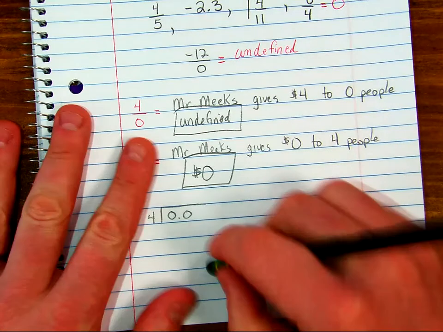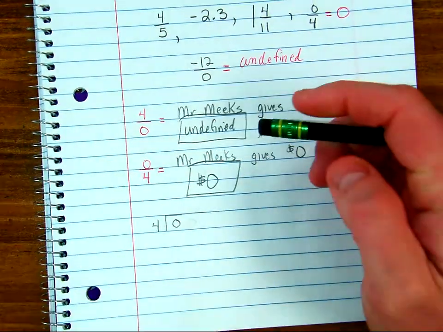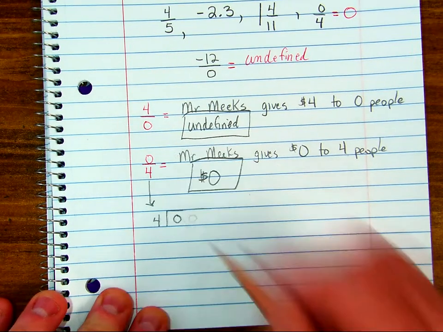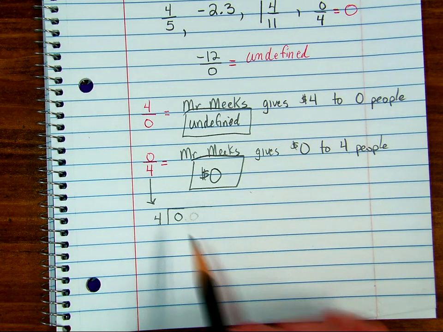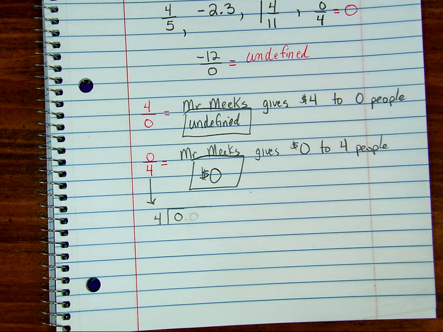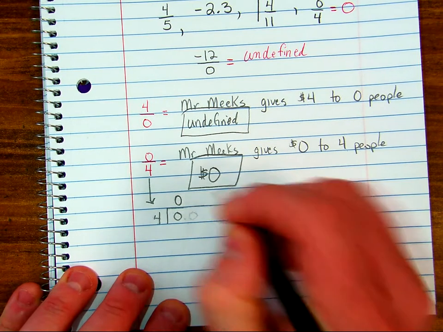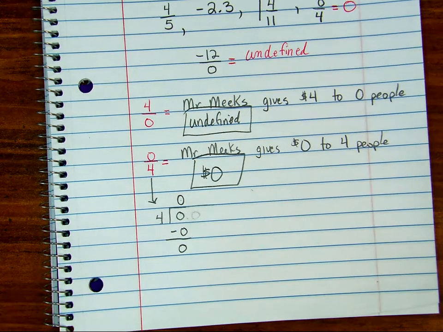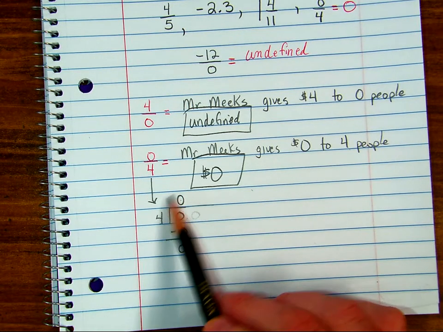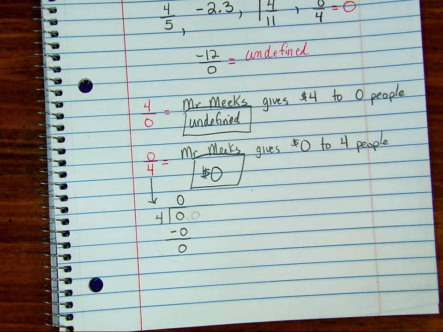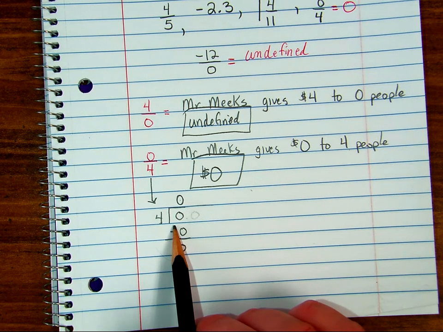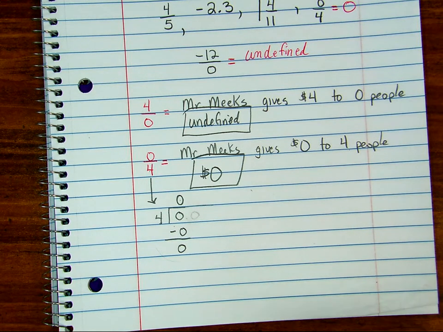If that doesn't make sense to some people, because this example doesn't click for everyone, let me show you mathematically. Four goes into 0 how many times? What's 0 times 4? 0 divided by 4 is 0. What number, when we multiply it by 4, do we get 0? 0. Now let's take a look at the other one.